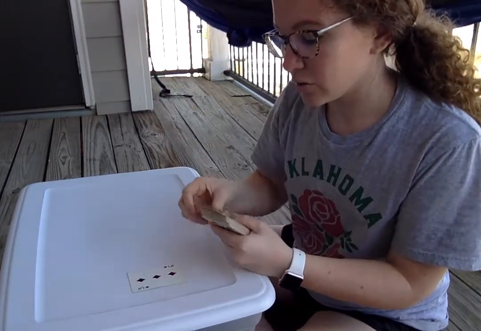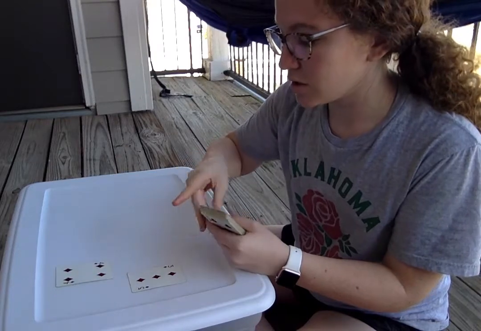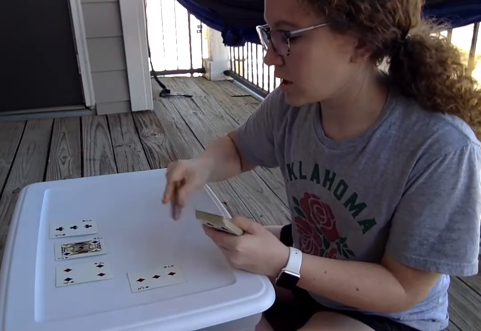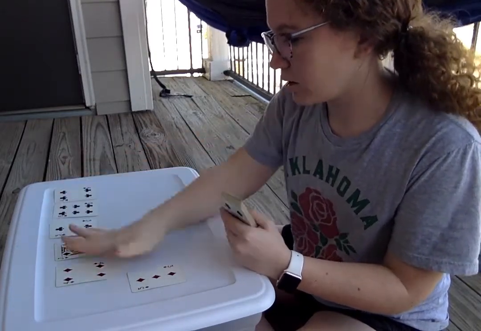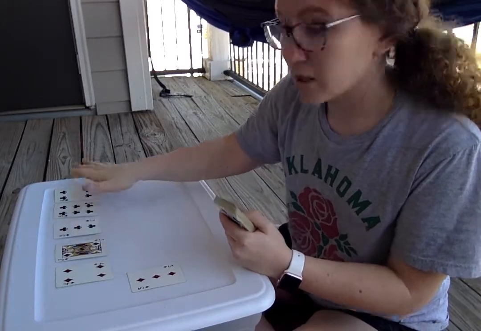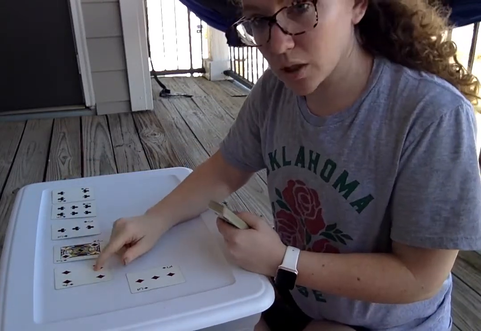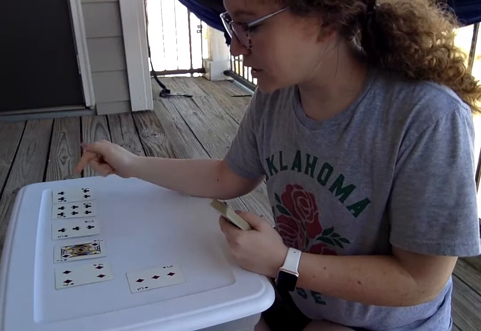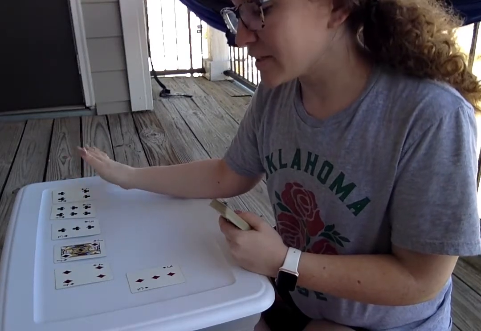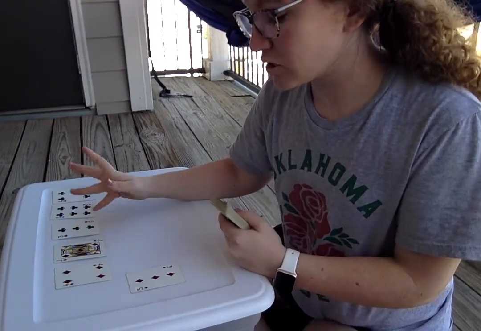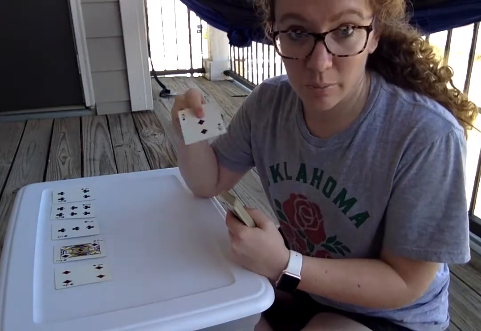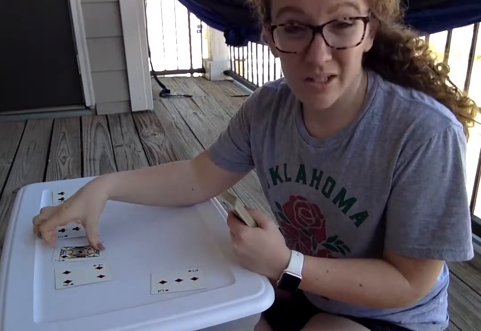And then you are going to put 5 cards right in a row like this. So the cards that I have laid out are a 4, a jack, a 3, a 6, and a 4. And I'm going to see if I can use any combination of those cards to create my target number, which is 3.